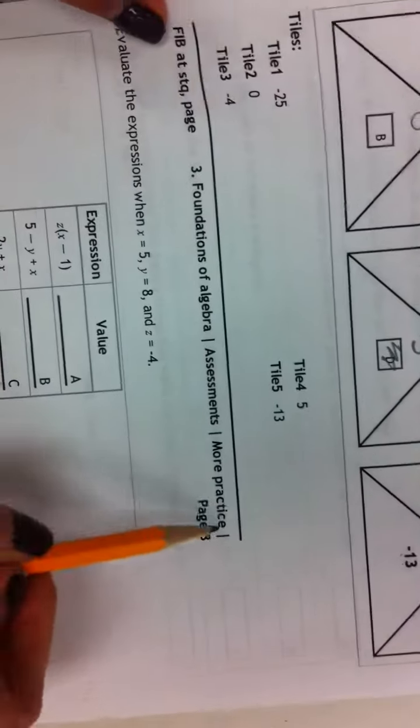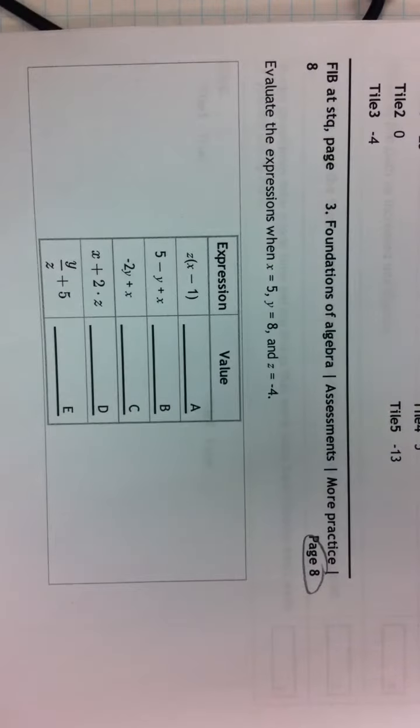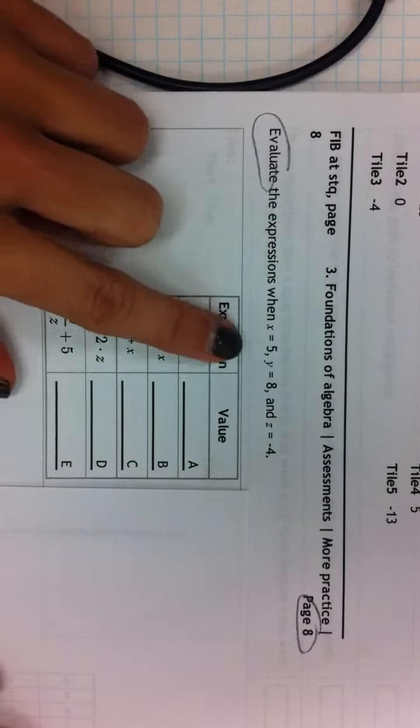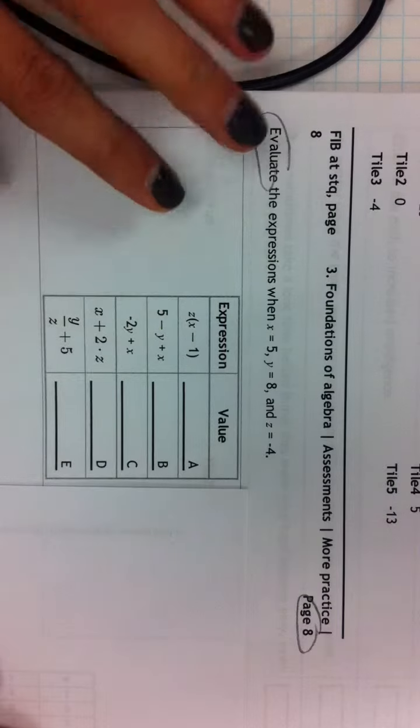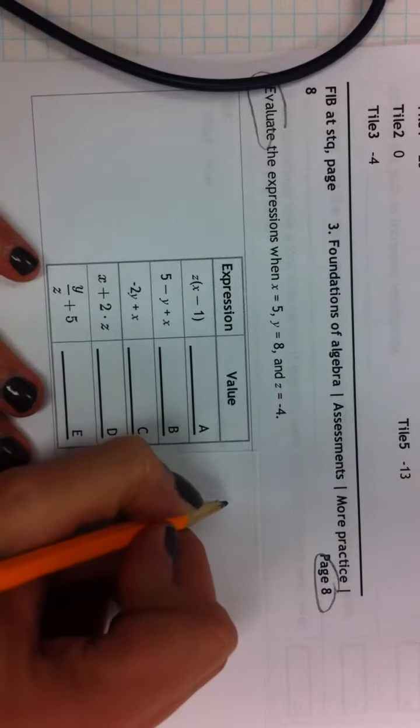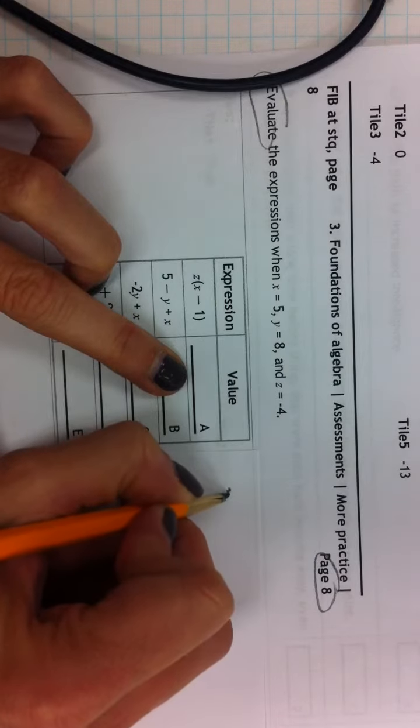All right, eighth slide. So it says that we have to evaluate. Evaluate means plug in these values for what you see and then solve all the way down so you have one single number as your answer. So let's take this first one.